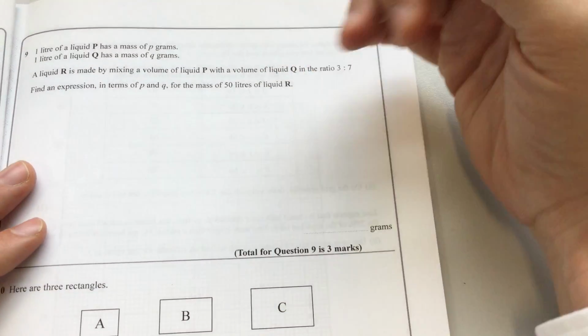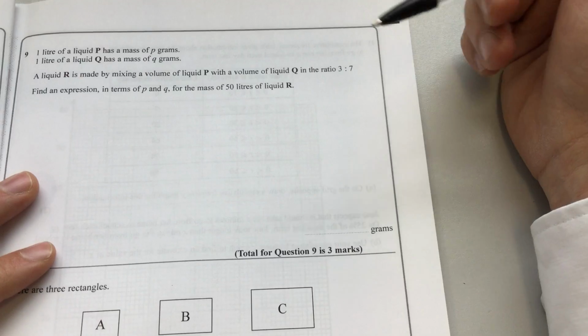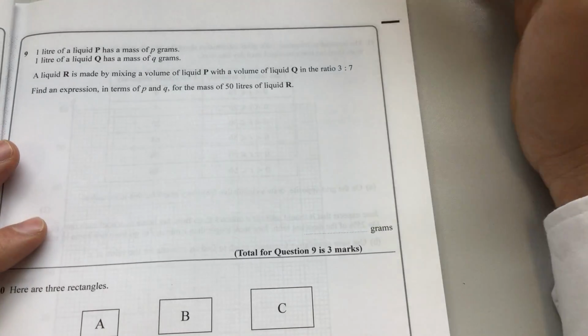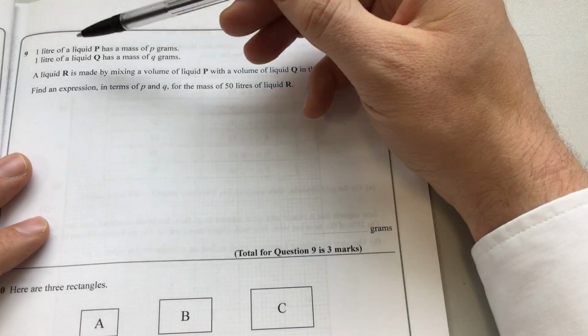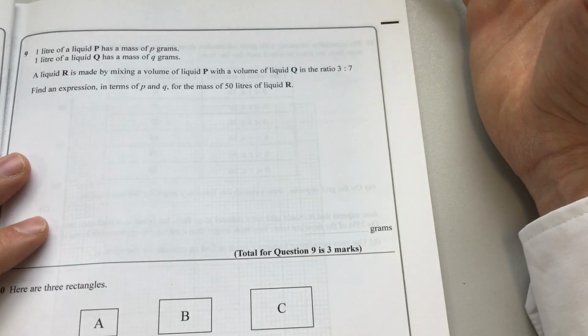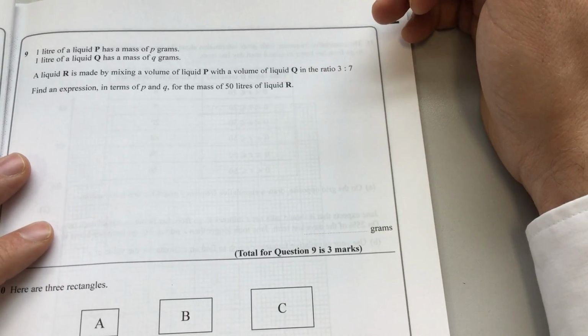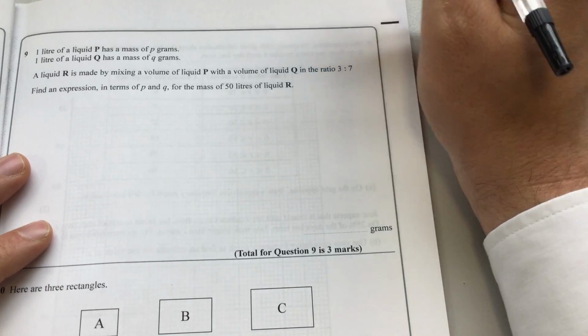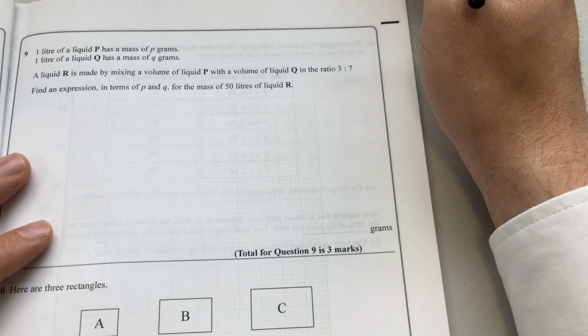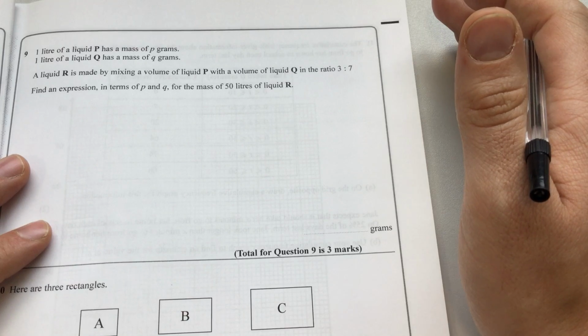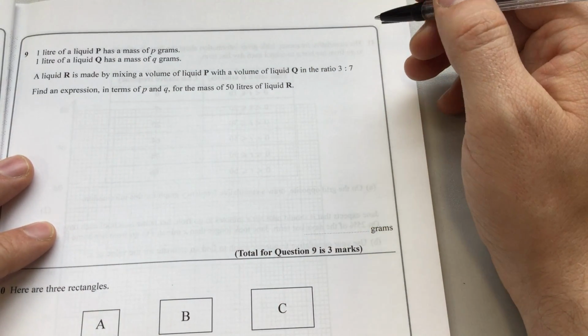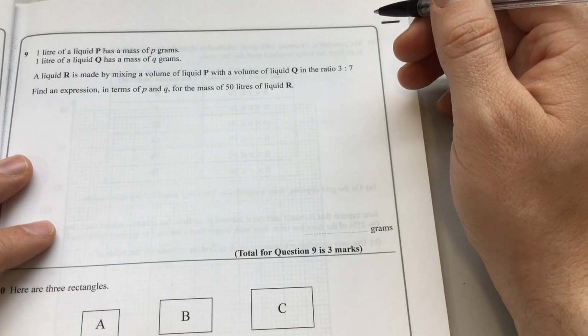Okay, so this one's saying there's a liquid P that has a mass of P grams, so you don't know how many grams it is, it's a letter. A liquid Q that has a mass of Q grams, so you don't know how much these liquids weigh. Liquid R is made up by mixing liquid P and Q together in the ratio of 3:7. Find an expression in terms of P and Q for the mass of 50 litres of R. Okay, so that's what we've got to do.